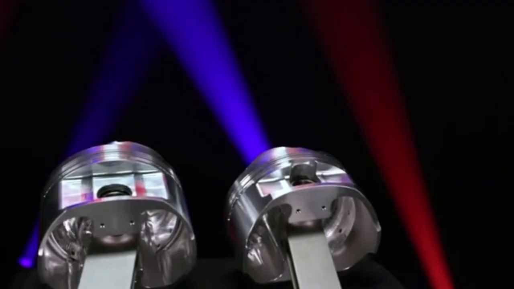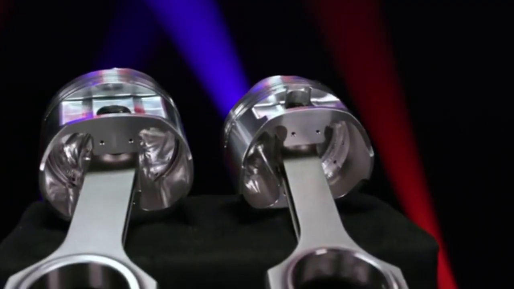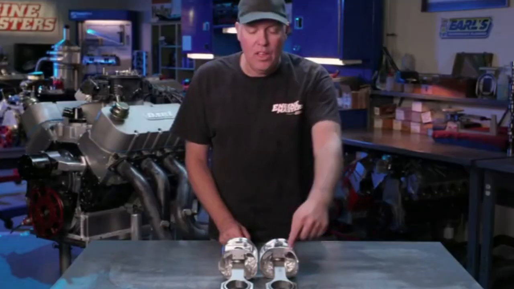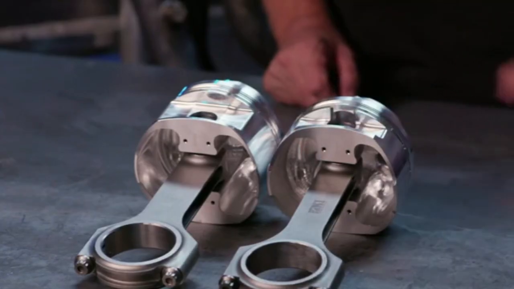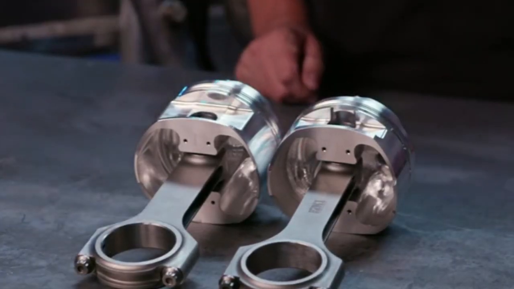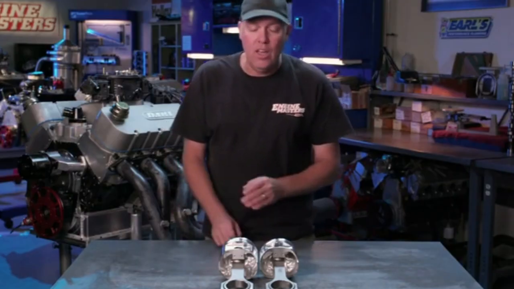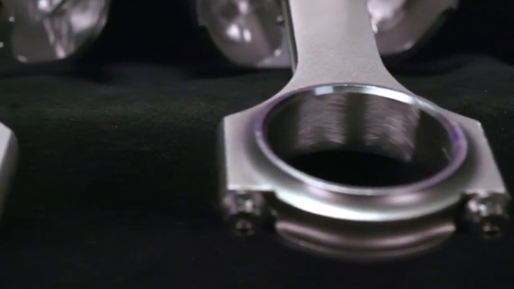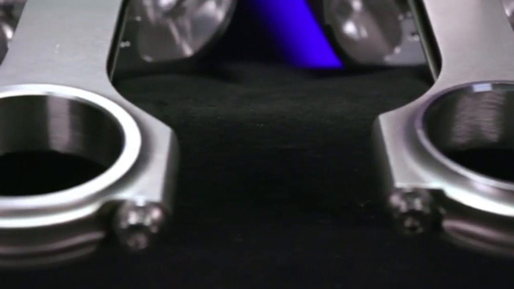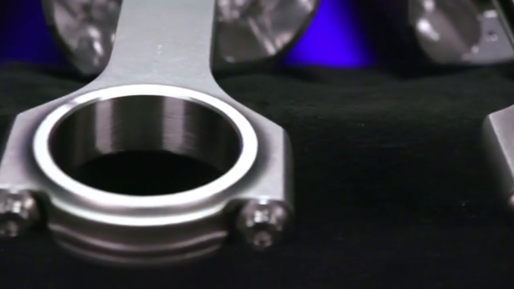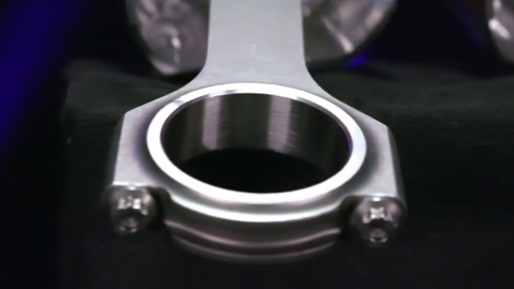What I've got here are connecting rods that were supplied to us by K1. This one is 6.135 inches long. This one is 6.8 inches long. So the rod ratio of these two, with the crank in this engine, which is 3.76 inch stroke, for the short rod, the ratio is 1.63 to 1. For the long rod, the ratio is 1.8 to 1.